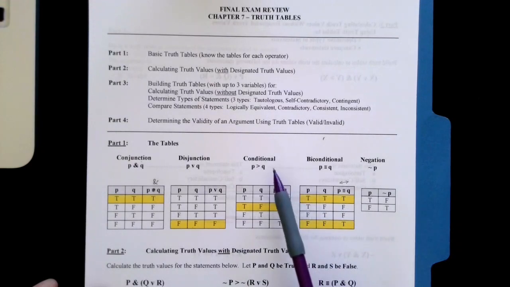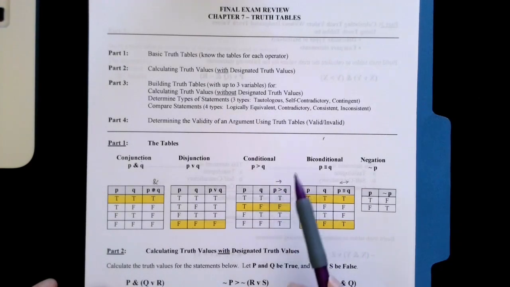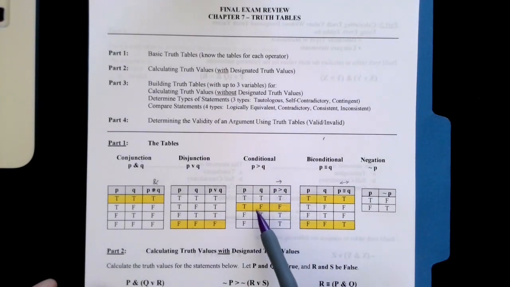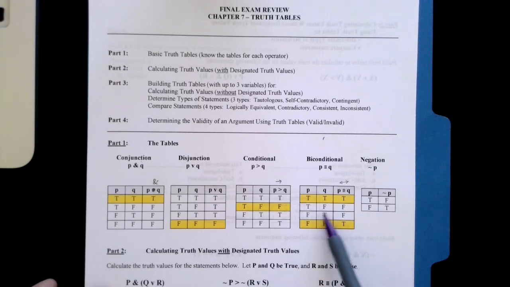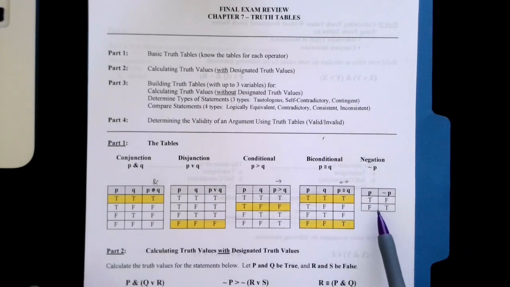Conditional statements are the if-then statements. The only thing you have to memorize here is TFF. Everything else is T here. And then for biconditionals, when they're the same, so if they're both true or both false, they're considered true. If they're different, then they're false. And then negation is just doing the opposite of whatever it is that they've given you.